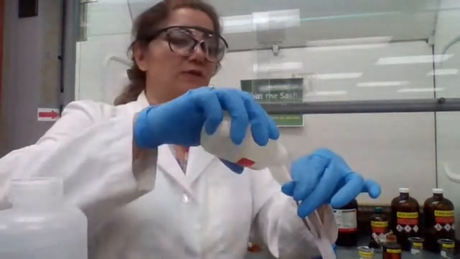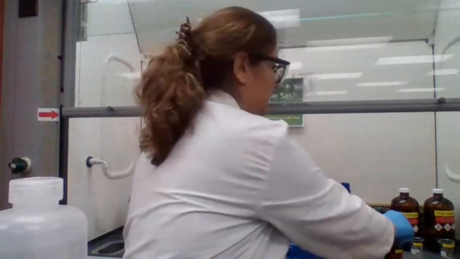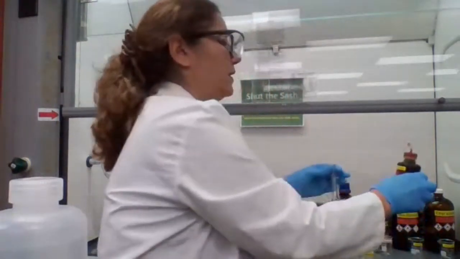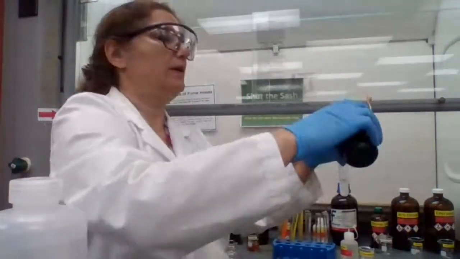So we are going to add the sodium hydroxide. And after the sodium hydroxide, we are adding the iodine solution, the KI2.